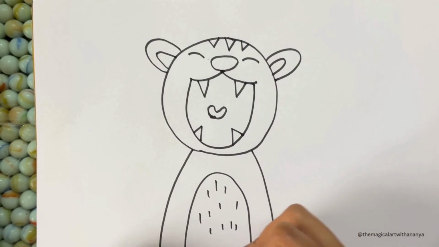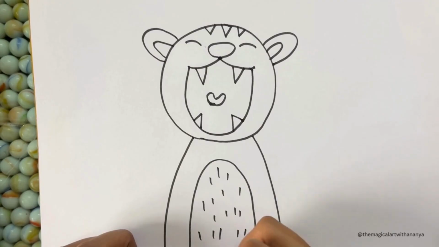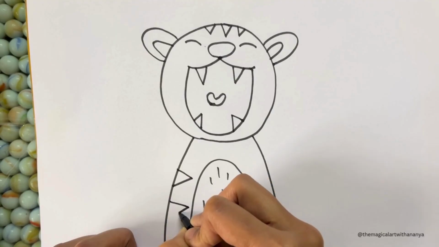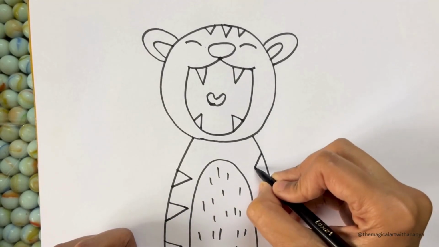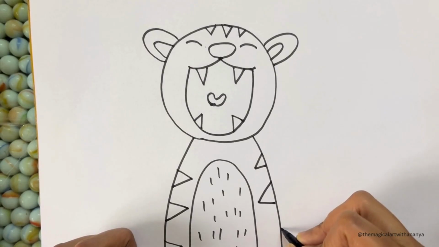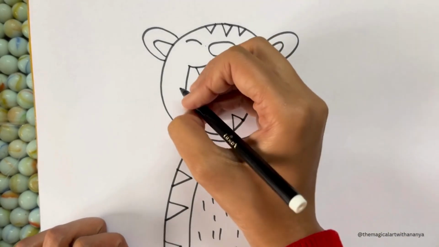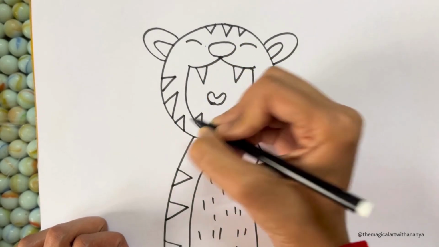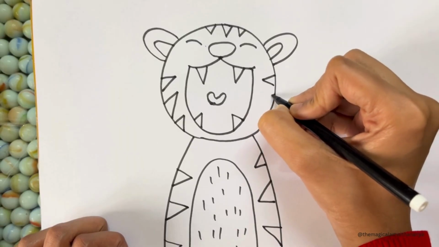So, we will add the stripes all over, and you know, right, the tiger has a big tail also. And so, after we finish adding the stripes, we are going to add a big tail. And as you all know, the tiger lives in the jungle, right? So let's add a few stripes on the face of the tiger on both sides.